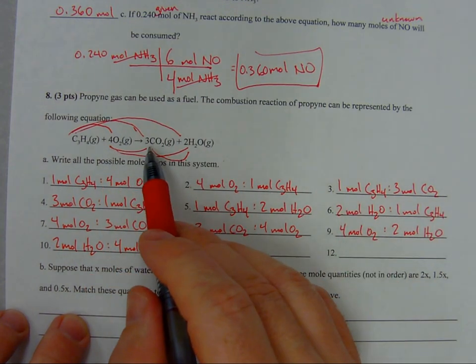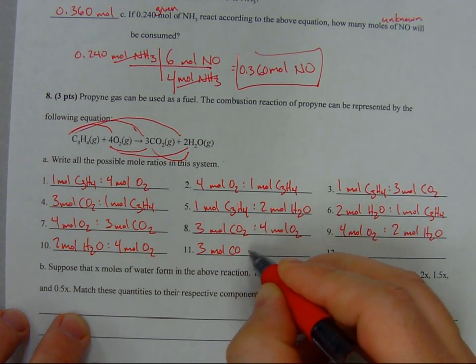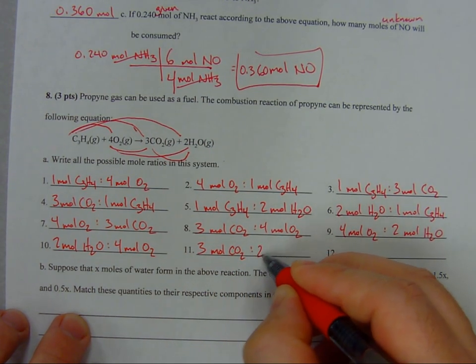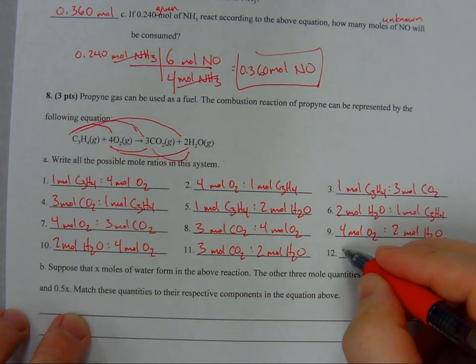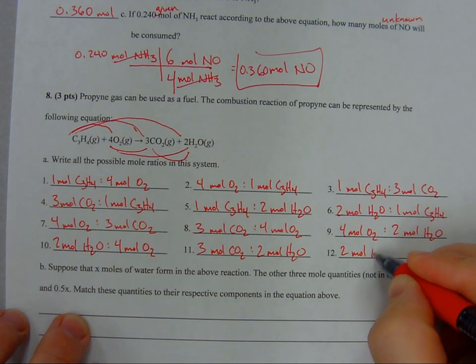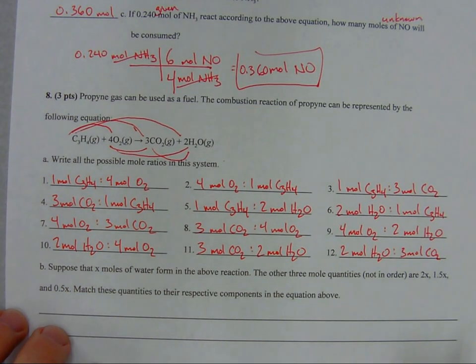And the last one we have is the CO2 to the water. That would be 3 moles of CO2 to 2 moles of water. And a reciprocal to finish it out: 2 moles of water to 3 moles of CO2.